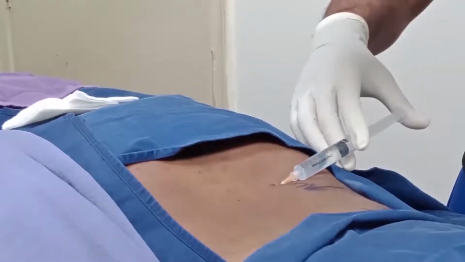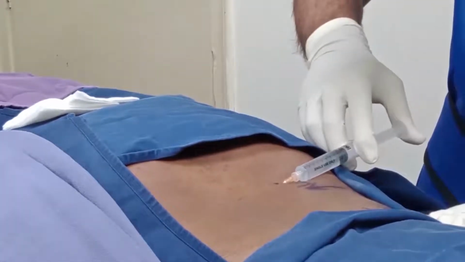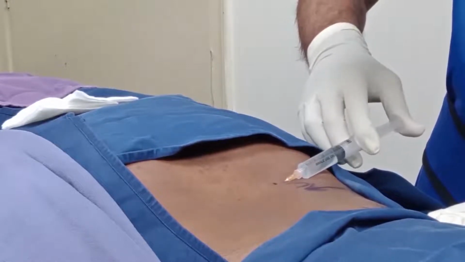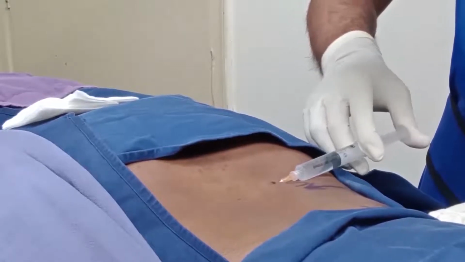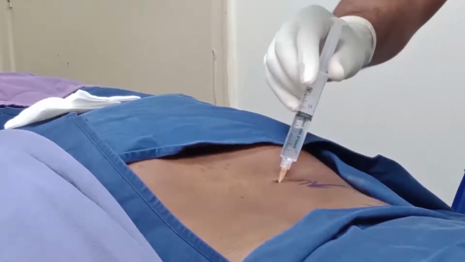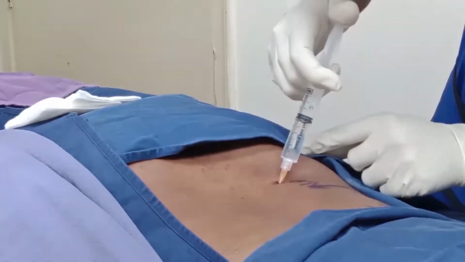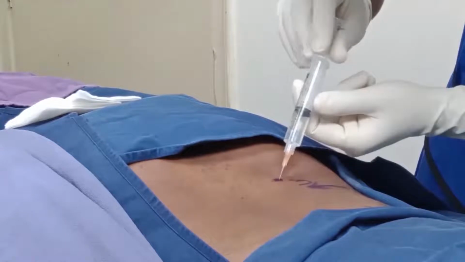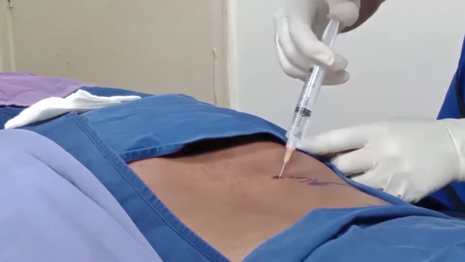The local anesthetic is being infiltrated on the mark which was made on the skin. 2% local anesthetic is infiltrated after warning the patient. The local anesthetic is infiltrated, ensuring that there is no blood coming out. More local anesthetic is infiltrated in the direction where the needle would be going.